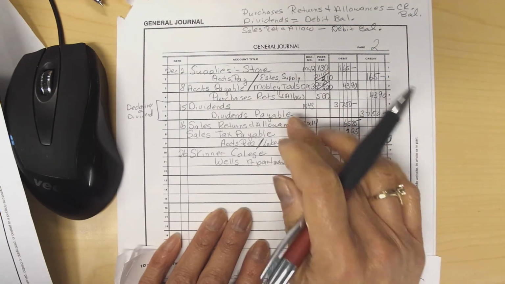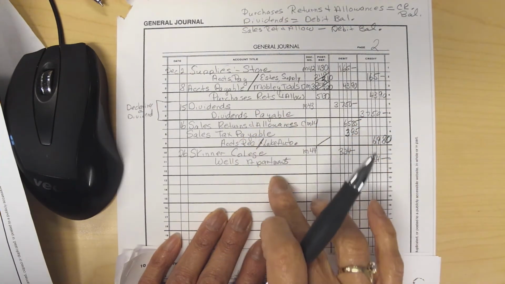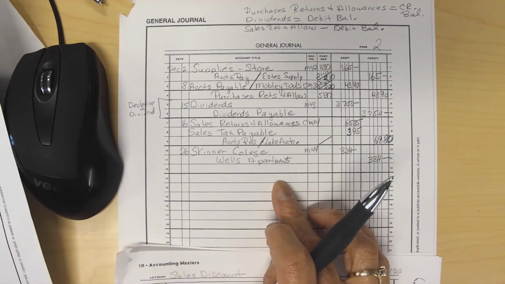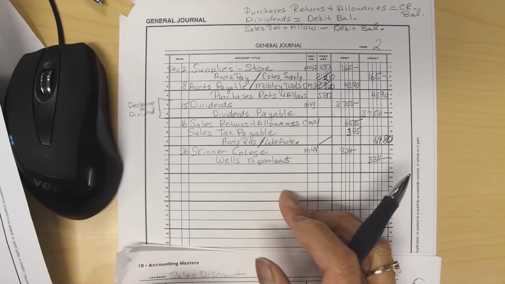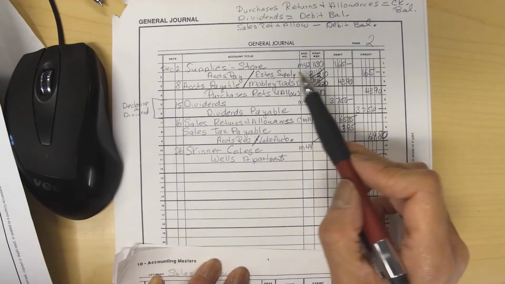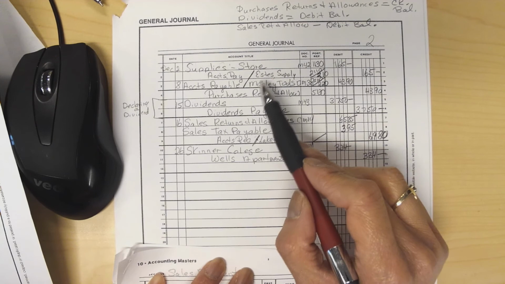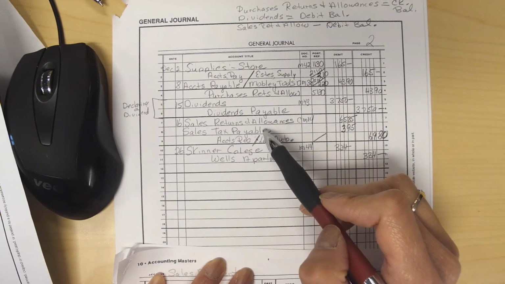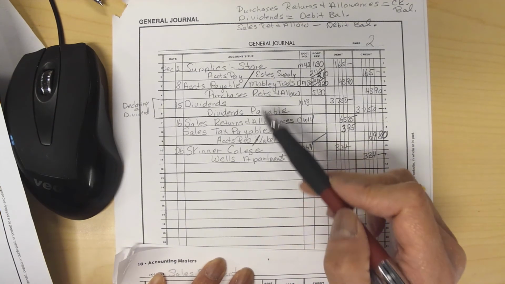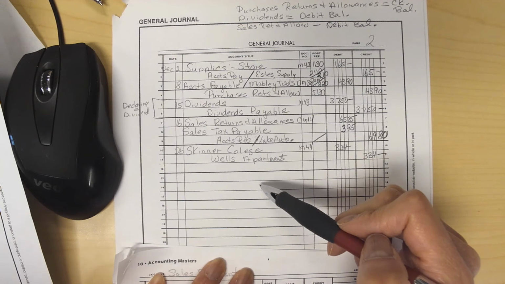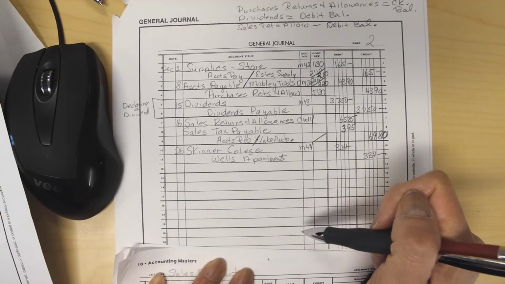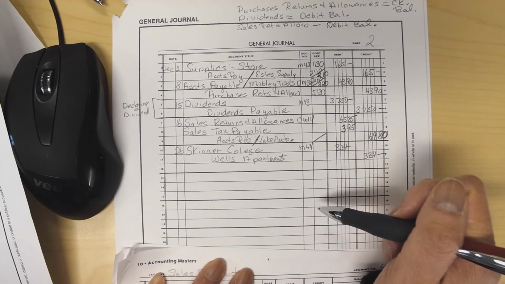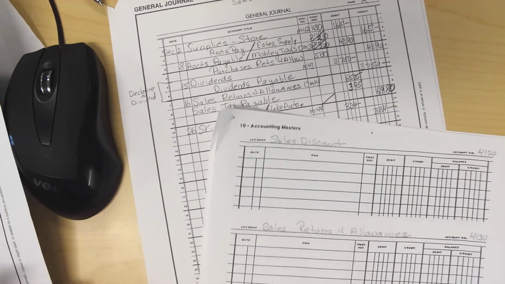Okay? So what I'm going to have you do is go ahead and do the rest to post the rest of these accounts. So I've shown you how to post when you have the diagonal, and then the other ones that don't are just like we've always done, go find the account and post it. And when you're done, then you will turn it in for your points of the day.